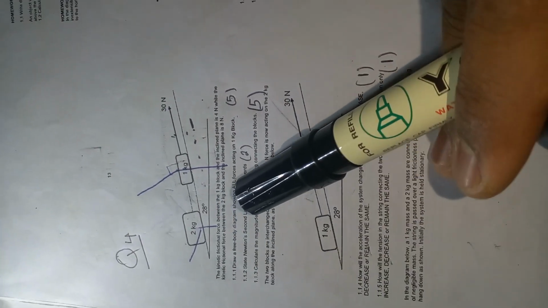Okay, so 4.1.1, draw a free body diagram showing all forces acting on the 1 kg block. Where's my 1 kg? It is here, and it is out of 5 marks. So let me do it.